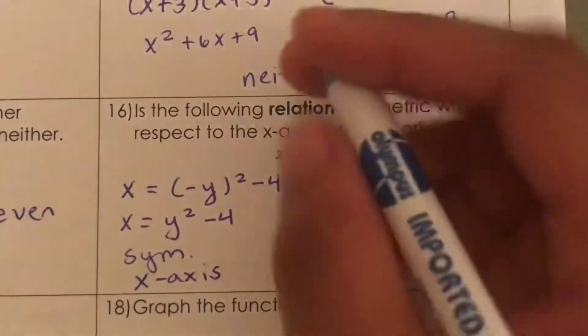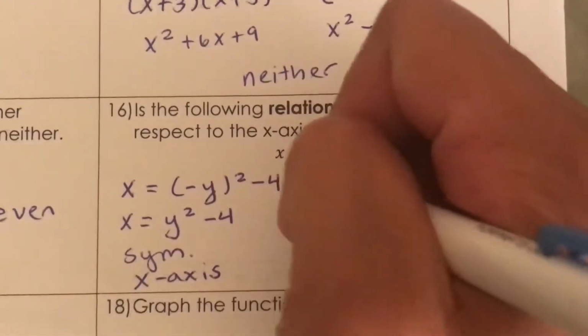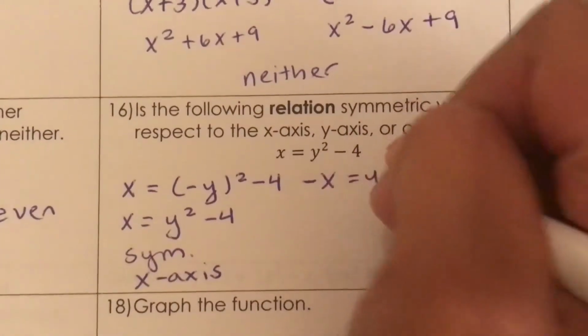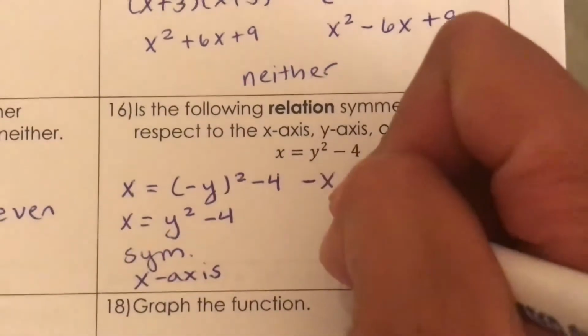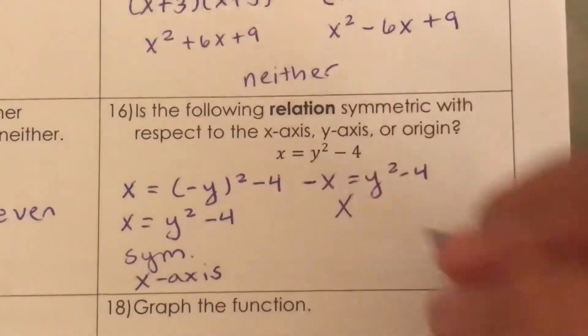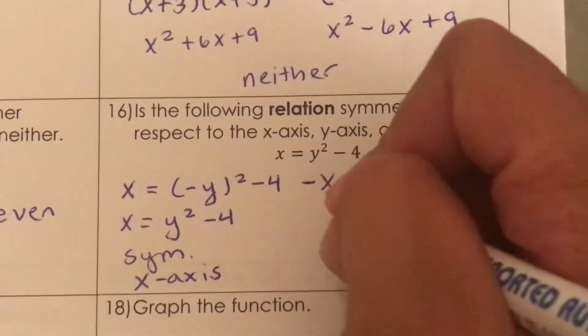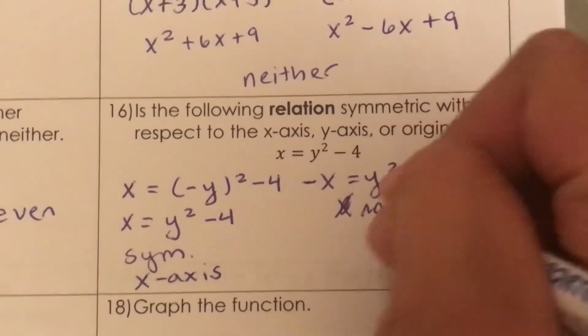In this case, for the y-axis, I would have to do negative x. I can't do anything with this, it's not the same. So this is not symmetric. No symmetry here.